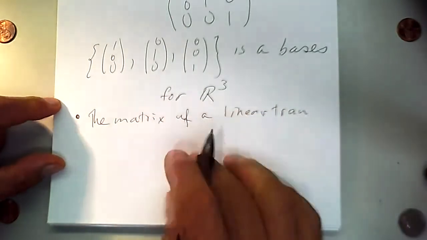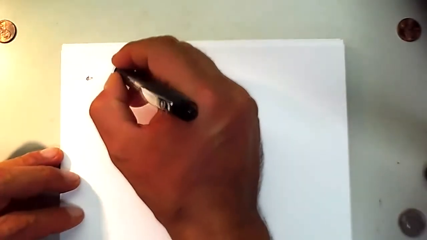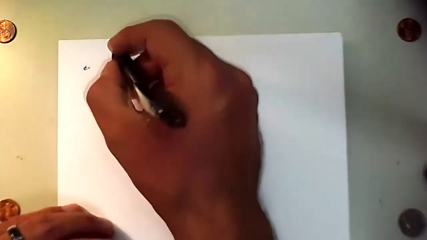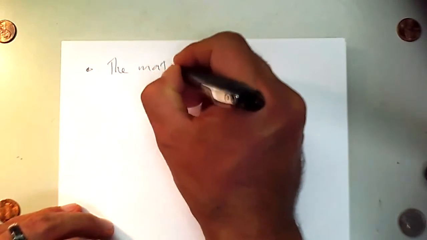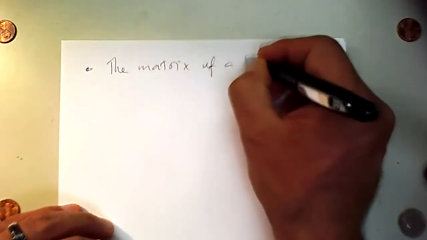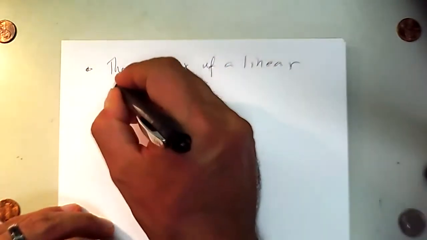I don't know if this is going to fit in the rest of this page, so I'm going to start a new page. So again, I'm going to put bullets here. One of the things we are going to focus on, our goals, is the matrix of a linear transformation.